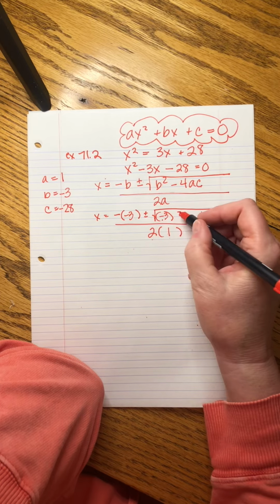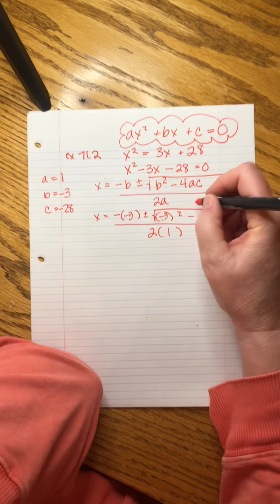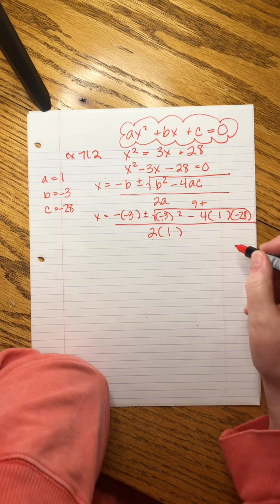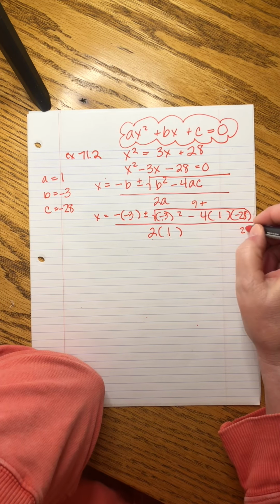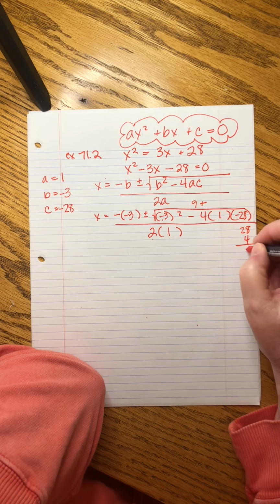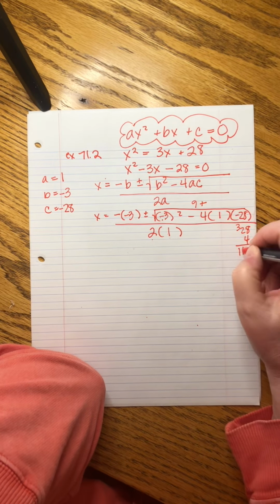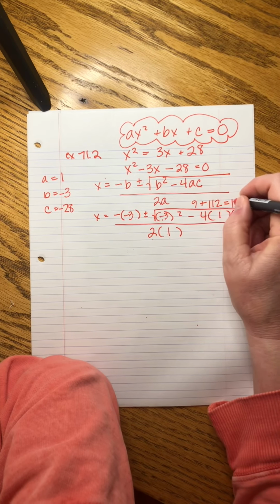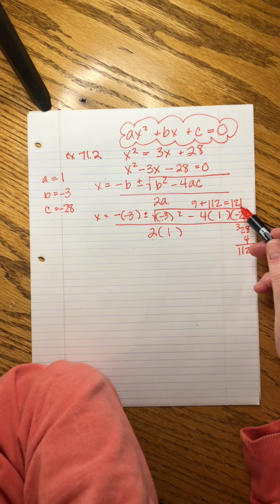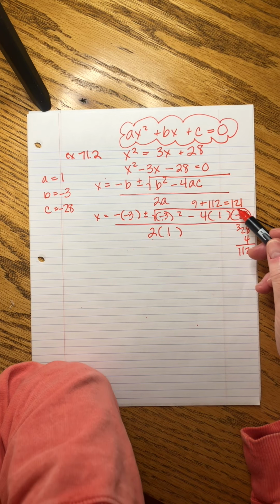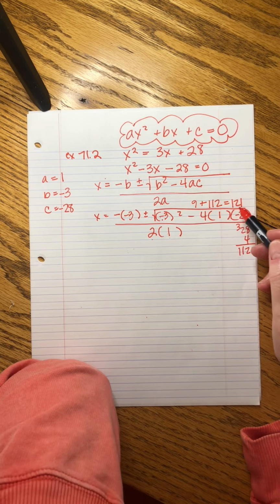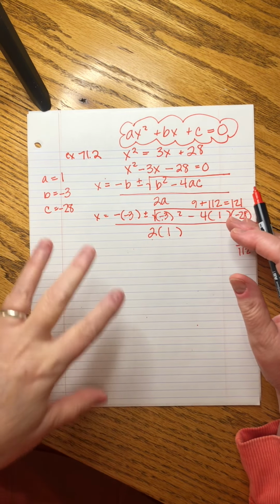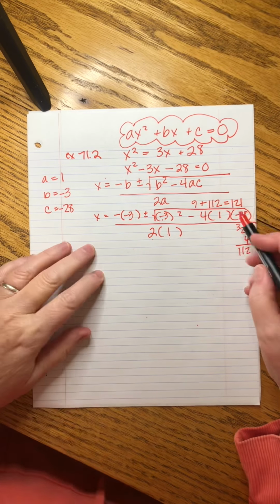Okay, -3 quantity squared is +9. These two become a plus. 4 times 28, let's figure out what that is. It's 112. Okay, and I'm gonna add those together and I get 121. Now, as I write that number down, little alarm bells go off in my head because I recognize that as a perfect square. That is 11 squared. I'm not gonna do anything with that yet because I have a big mess here, so I wanna simplify before I go on, but I'm gonna keep that in mind.